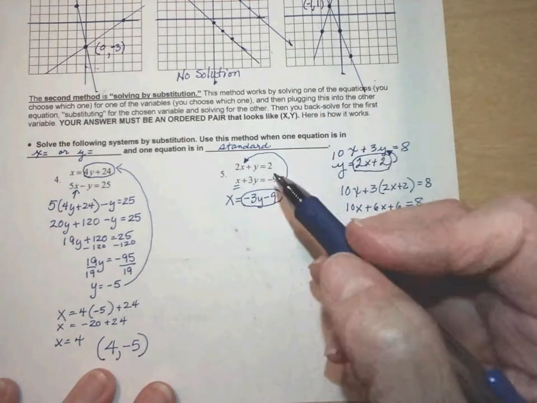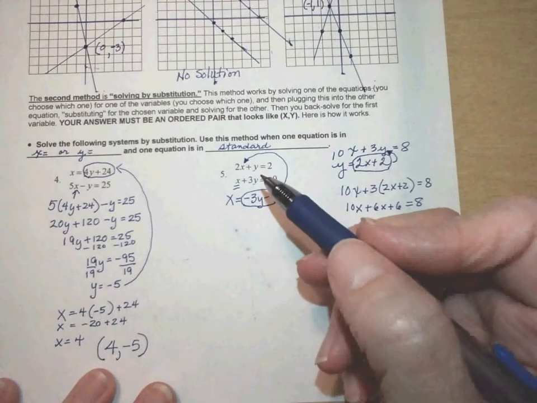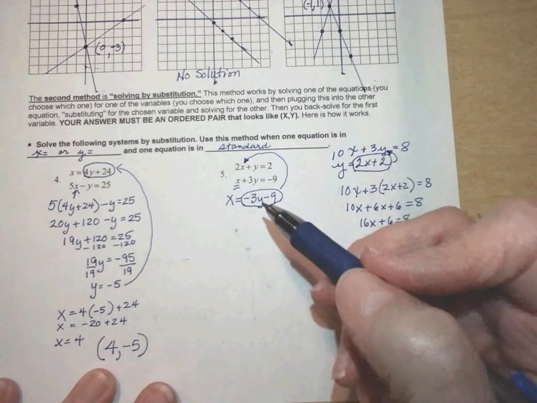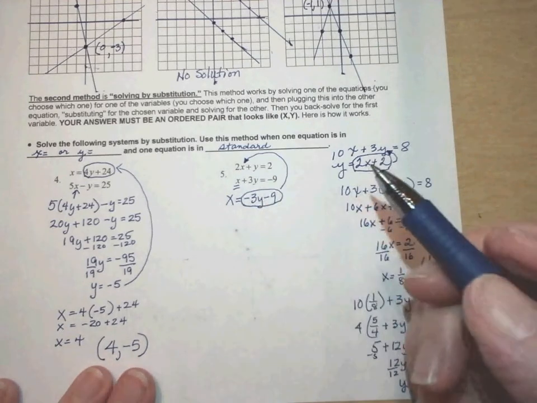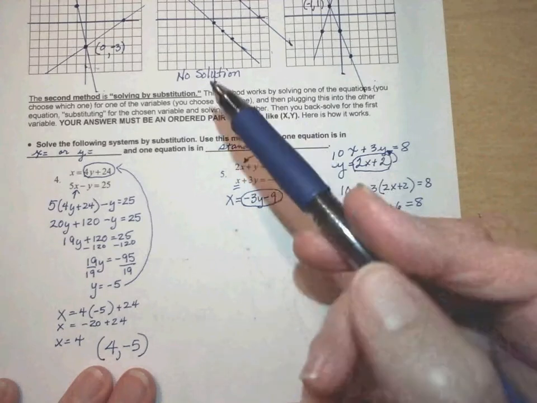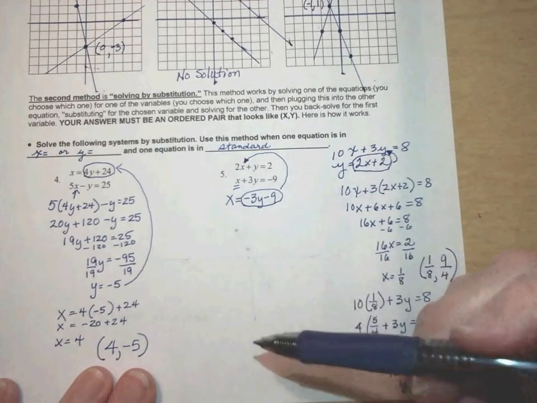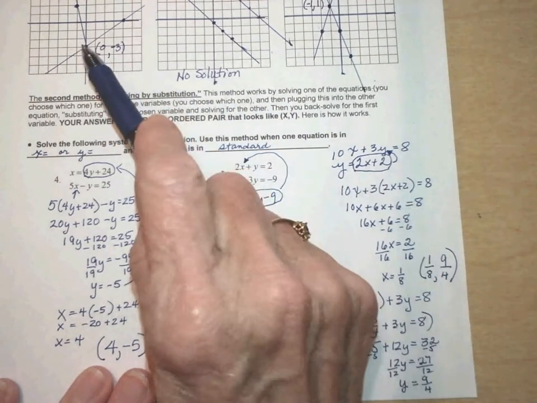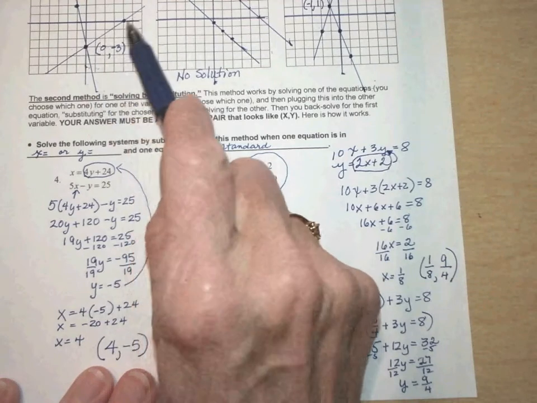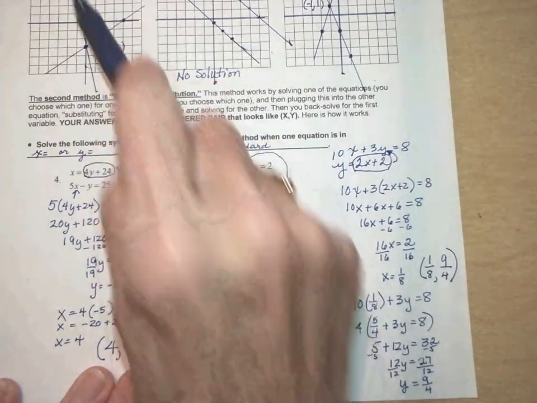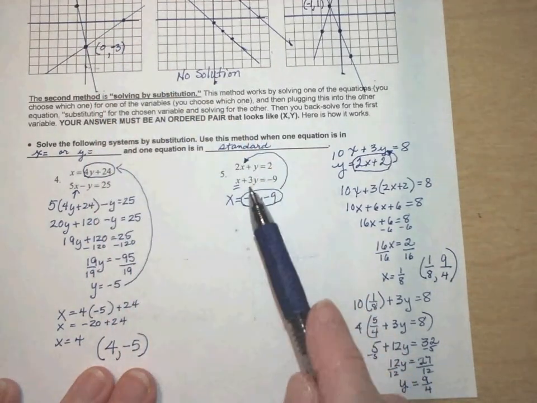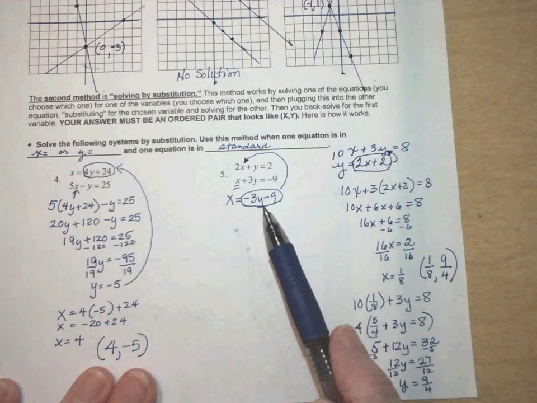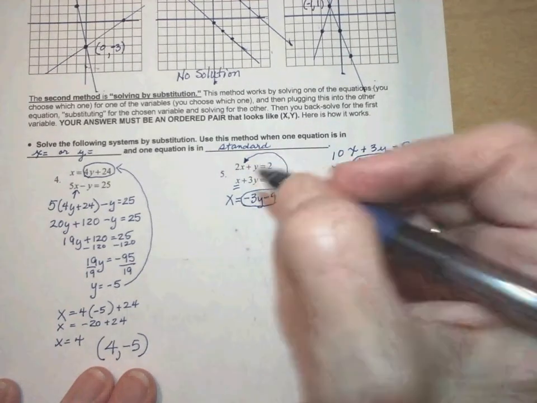Now, if somebody else does this problem and they solve for y, it should get you the same answer if you've done it correctly, because this dot that we're trying to find is like the dot on the graph up here. The dot would be a part of both of the lines. So it doesn't matter which equation you do as long as you do the math right.